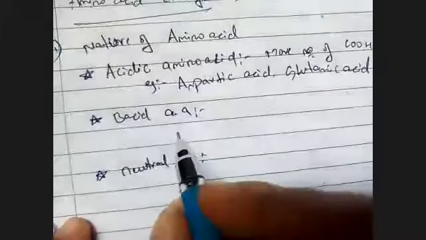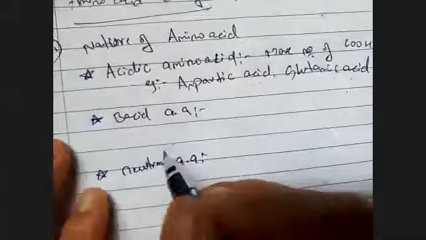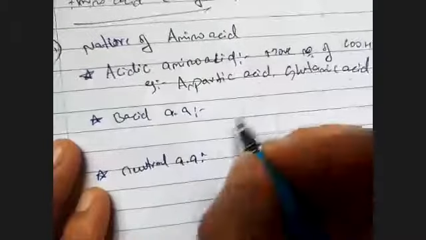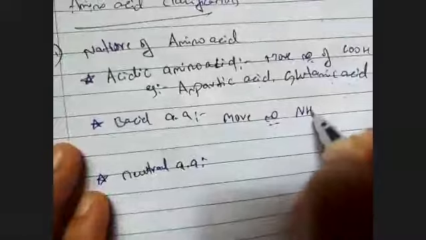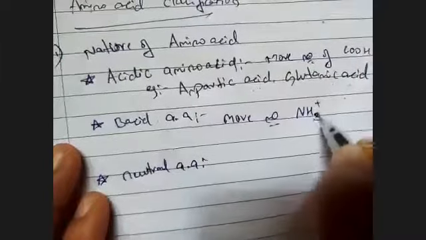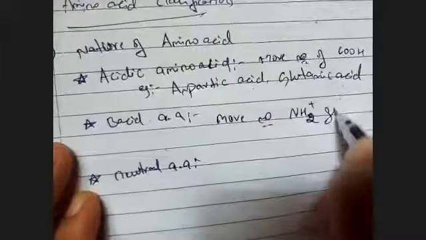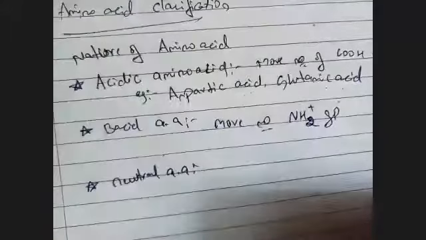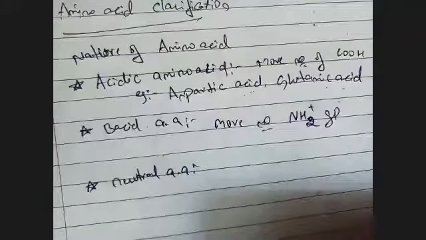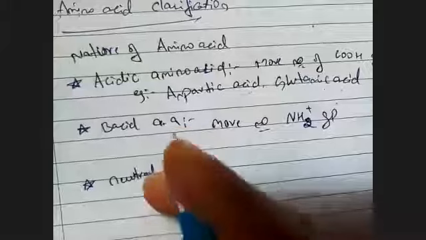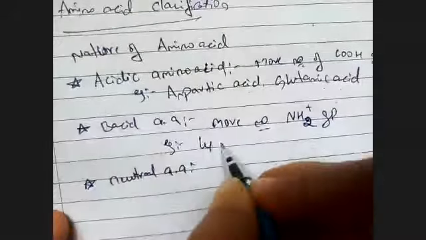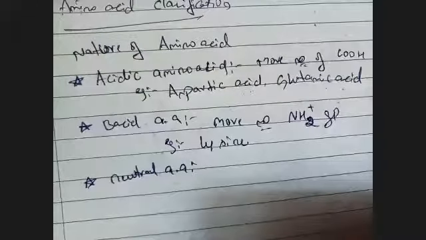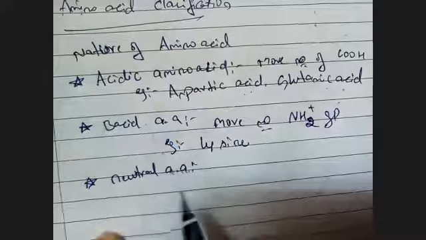Next, basic amino acid. Basic amino acid means more number of amine groups, that is NH3 plus or NH2 plus group. If more number of NH2 groups are present, that gives you the basic amino acid. For basic amino acid, we have the example of lysine. Then what do you mean by neutral amino acid?